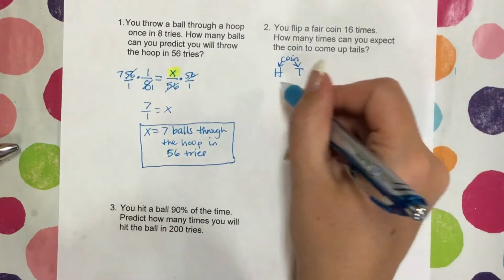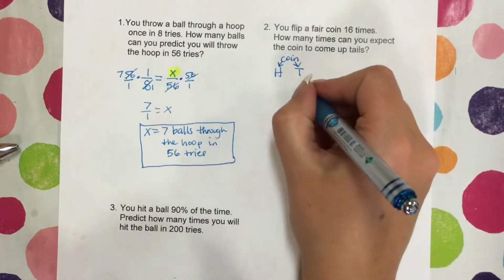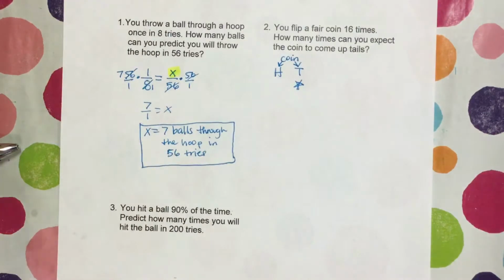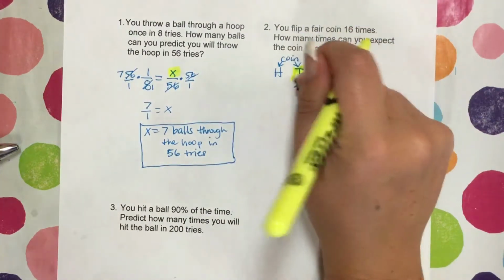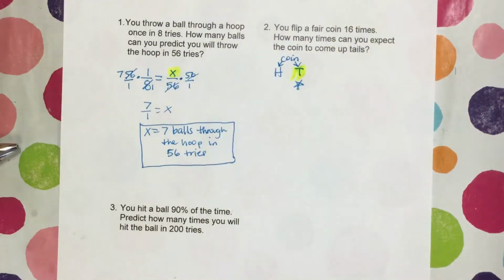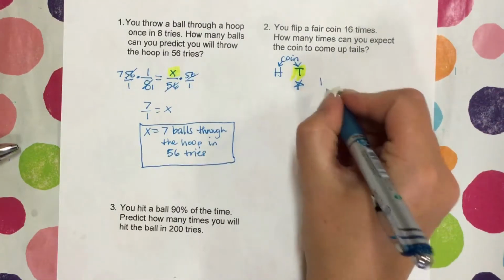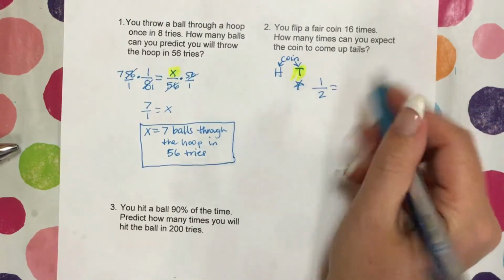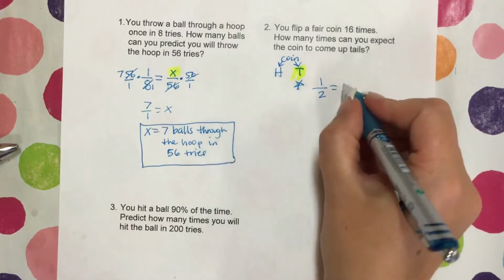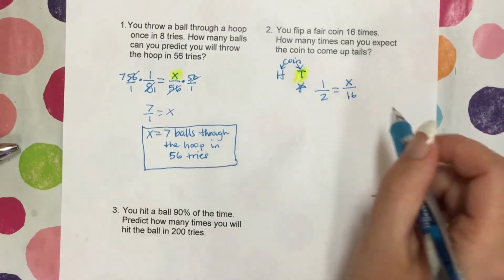Okay, so that means there's 2 outcomes here. But this right here is the desired outcome. We're trying to get tails. So that would be 1 out of 2 outcomes is favorable. So the favorable would be 1 tails out of a total of 2 outcomes. And so then we're going to flip it 16 times. We want to know how many tails we will get.